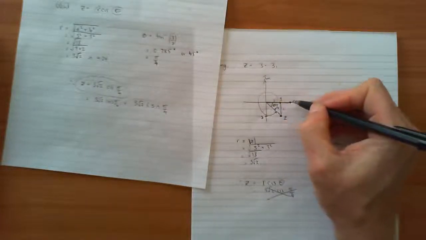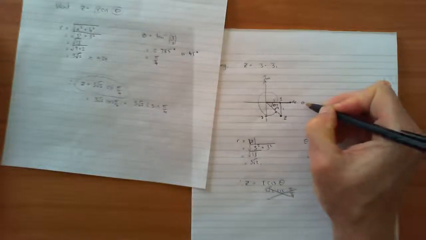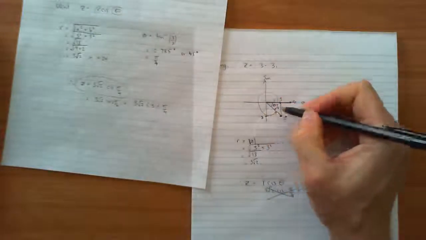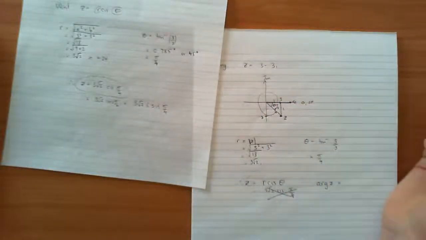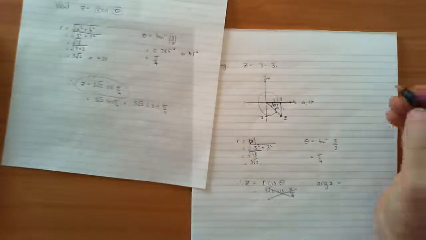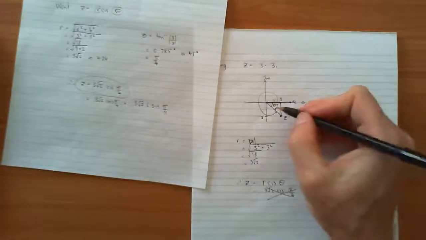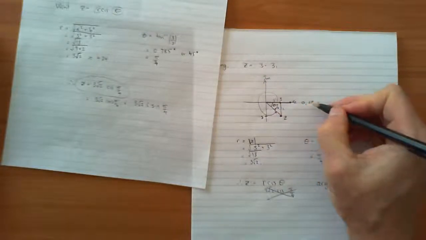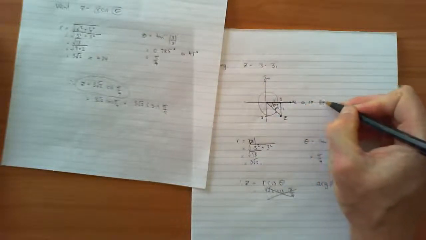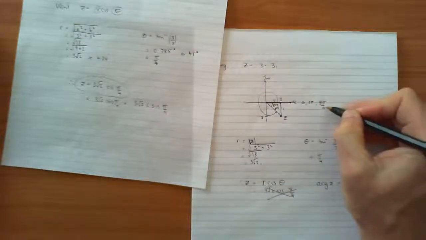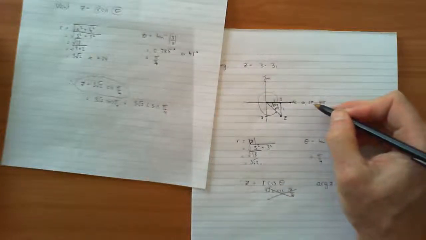We know that this, we start off at 0. If we go all the way around, we get to 2 pi. Now if we're working in quarters, we know that 2 pi is actually 8 quarters, or 8 pi on 4. That would cancel down to 2 pi.